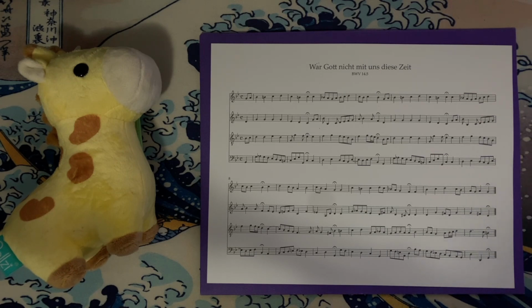Maybe it was published that way with intention, but I don't really see any differences between the two sections, at least harmonically, and I'm pretty sure melodically too. But that being said, we should just get into it. Let's just talk about it.